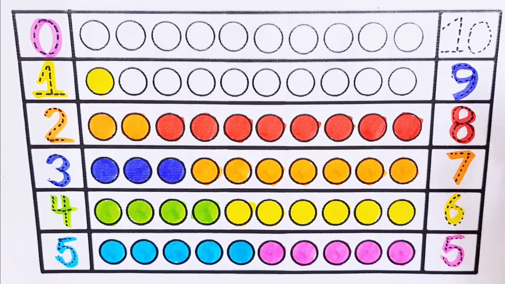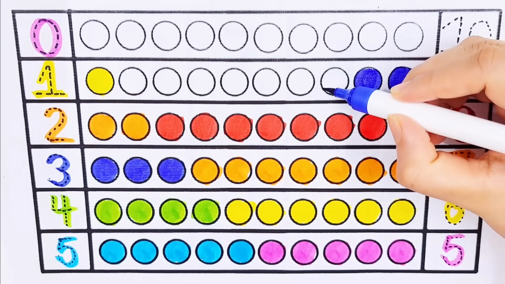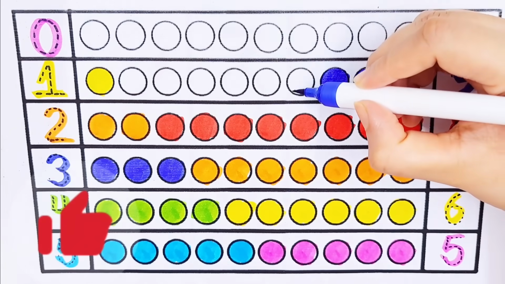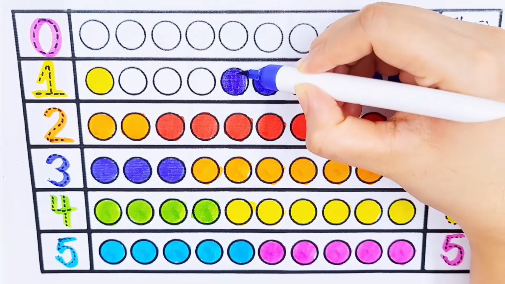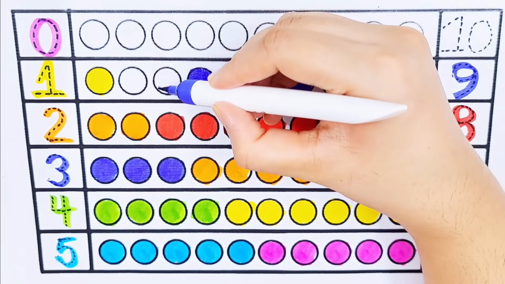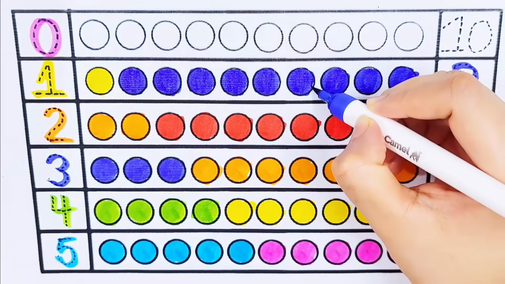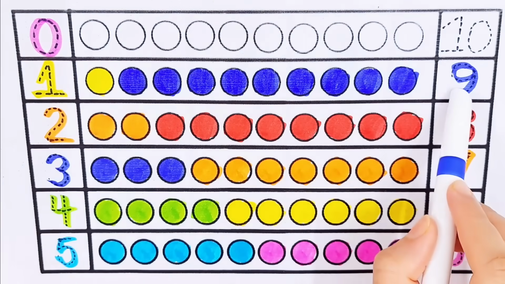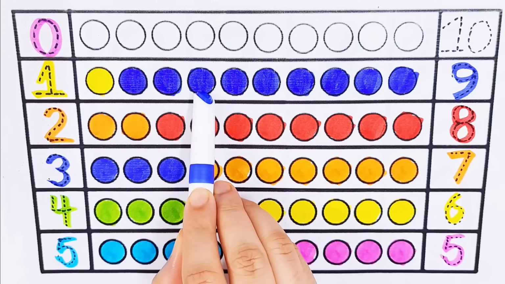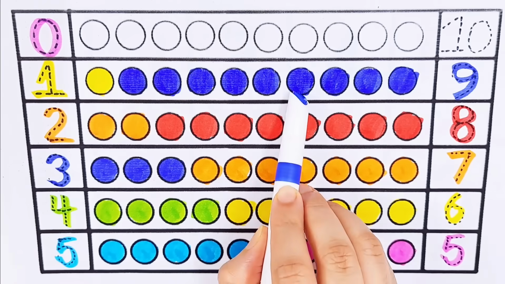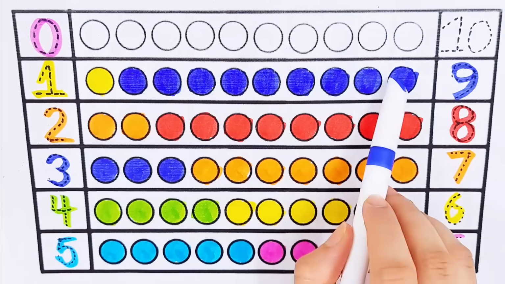Number 9. One plus 9 equal 10. 1, 2, 3, 4, 5, 6, 7, 8, 9, 10. 1 plus 9 equal 10.